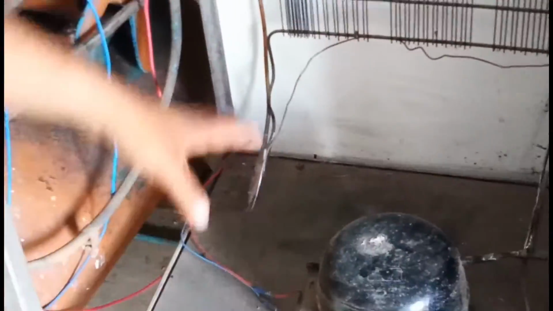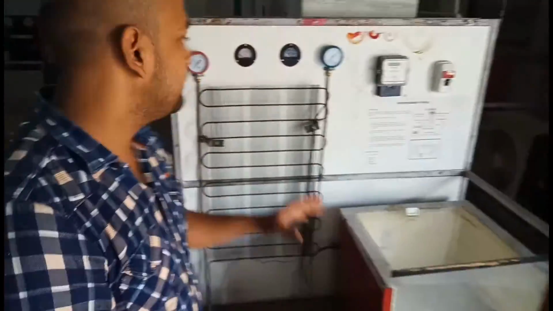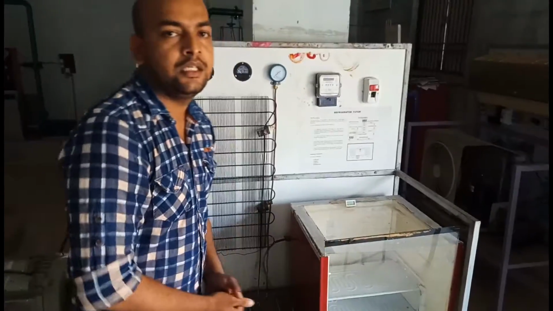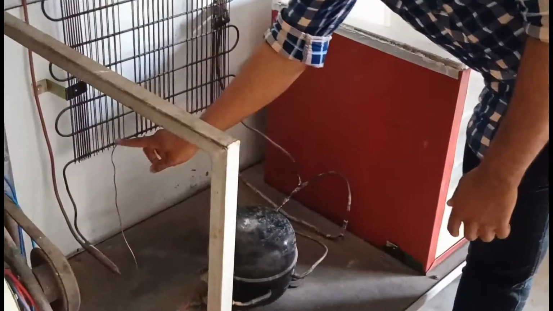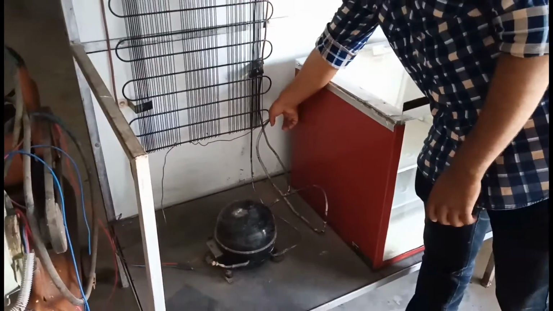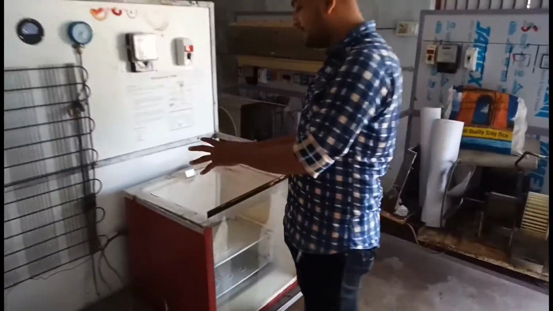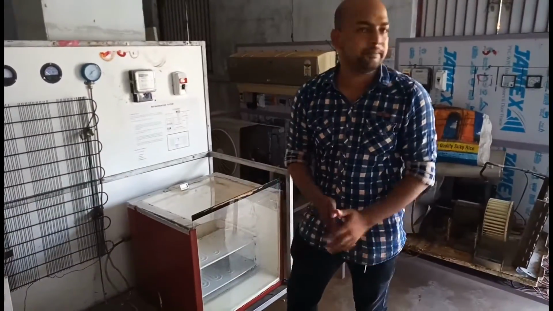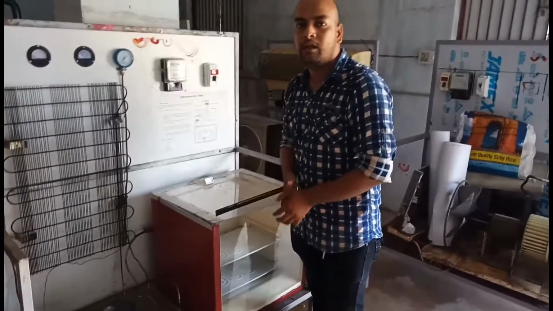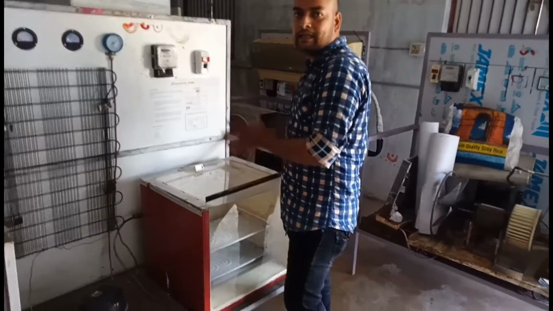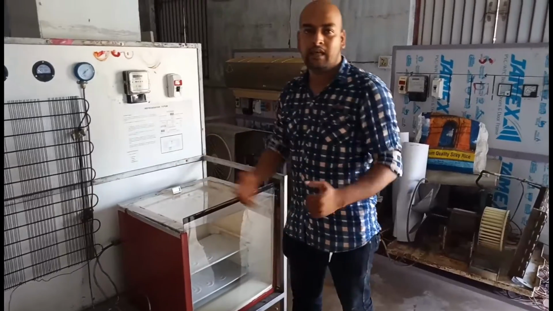What happens? The gas moves to the capillary tube, where the pressure of the compressed gas is much lower than the initial pressure. So here what happened? The cooled gas from the capillary tube again passes through the tube. It will be connected to the evaporator. So we can say the evaporator is a chamber where the cold section is there and the cooling happens there.